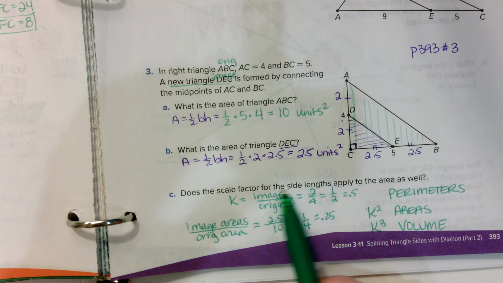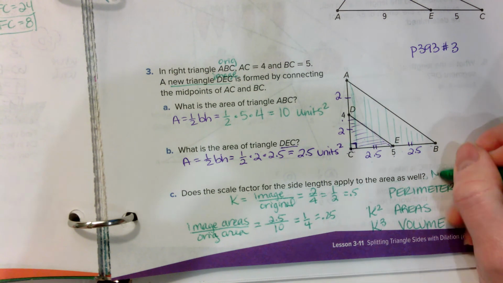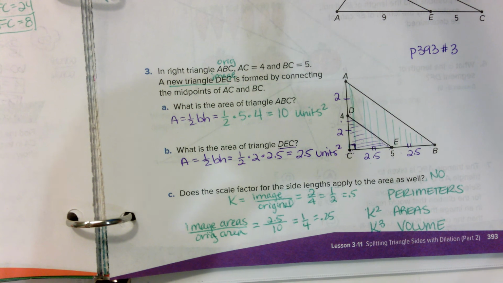So does the scale factor for the side lengths apply to the area as well? No. The scale factor of the areas turns out to be 1/4.